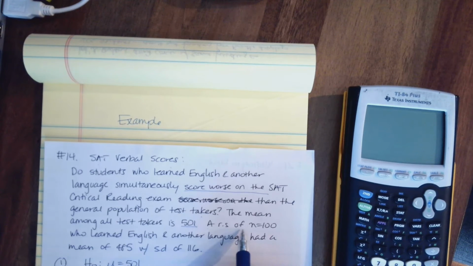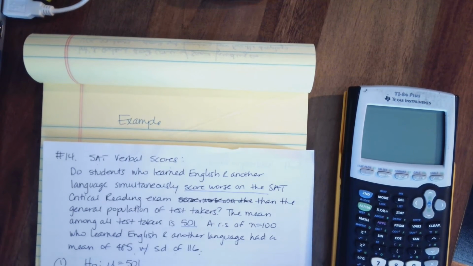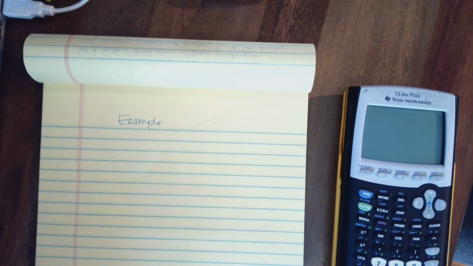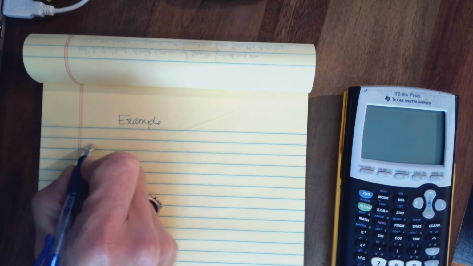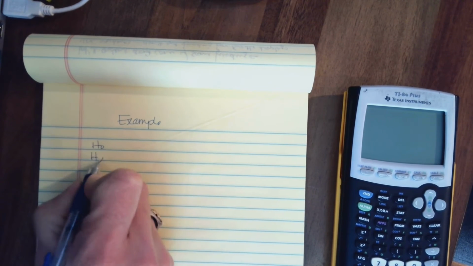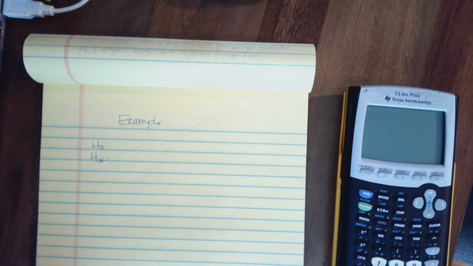So a random sample of n equals 100, these would be students who learned English and another language, had a mean of 485 with a standard deviation of 116. So let's think about what it is that we're testing here. We need to write a null and an alternative hypothesis.